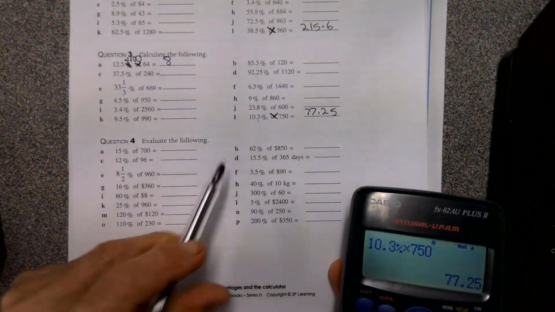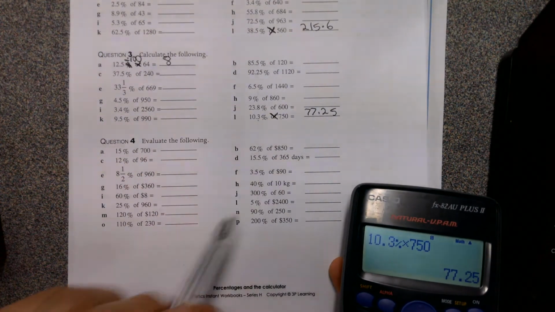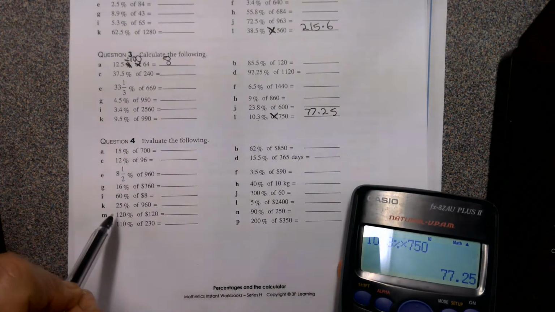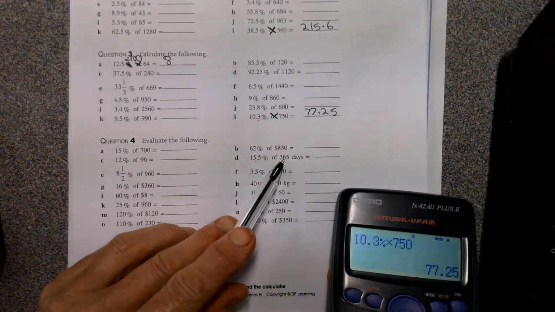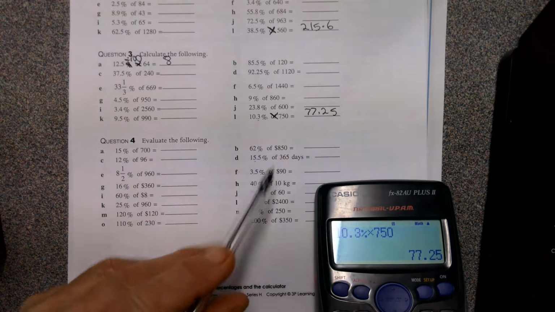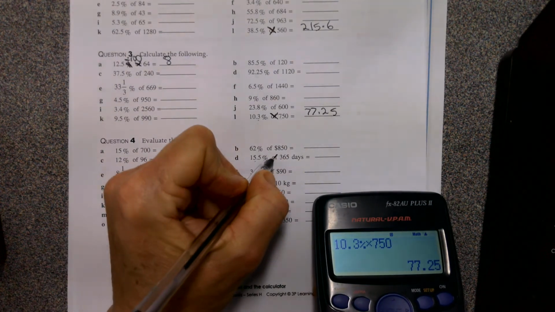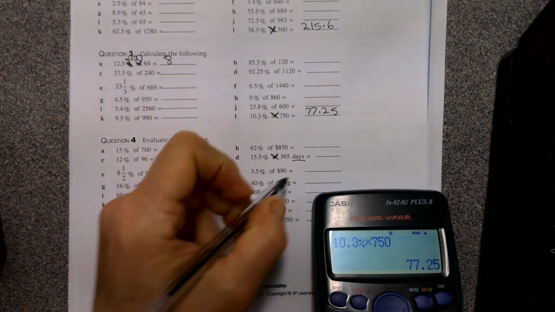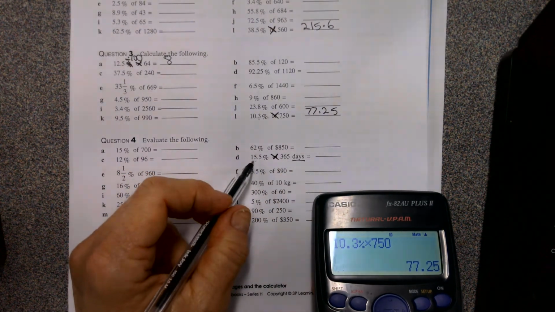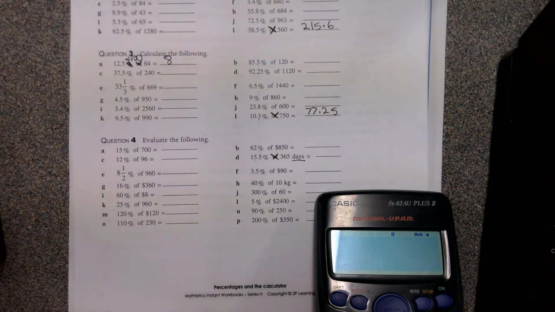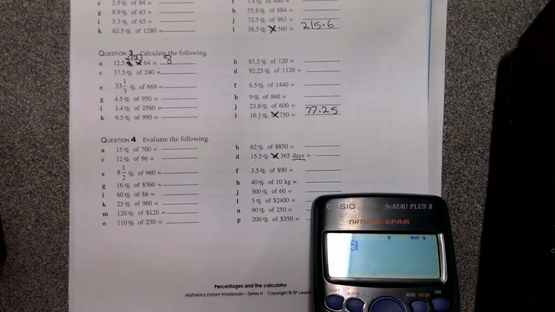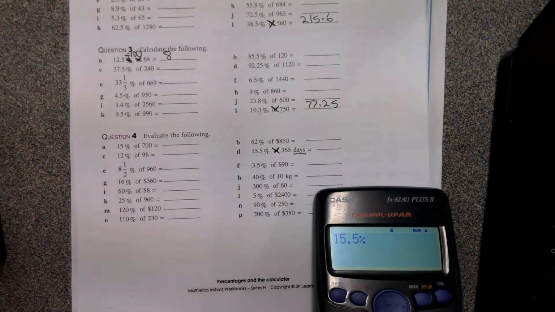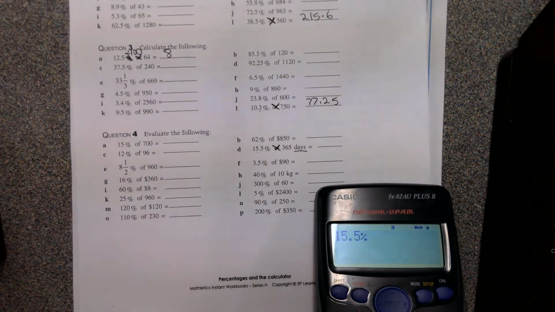Right, last one. Now we've got some units that you've got to remember. So some of these actually have units. So I might do the ones with units just so you know what to do. So we've got 15.5% of 365 days. So your answer has to have days in it. So 15.5, just remember, instead of the percentage sign, you can divide by 100.